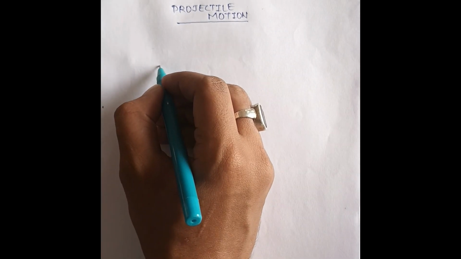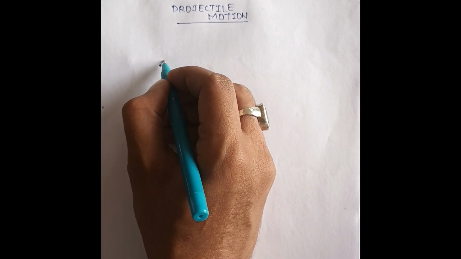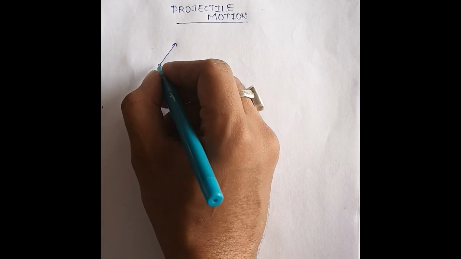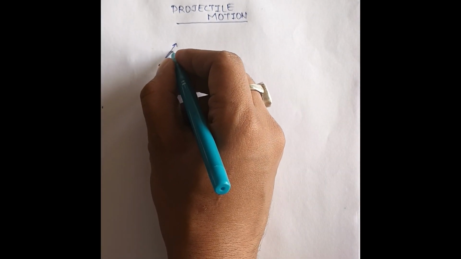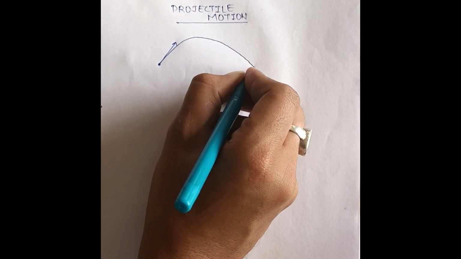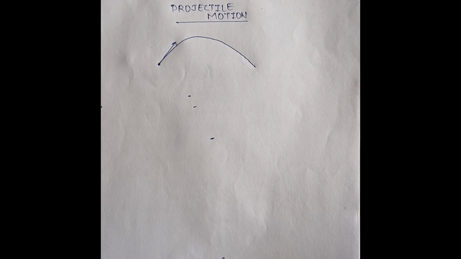Hello students, in this video we will be discussing projectile motion. Now, what happens, students, if we throw any object vertically upwards? The object follows a path and comes back to the surface of the earth after traveling a certain distance.